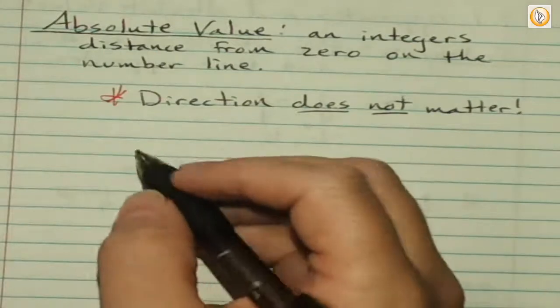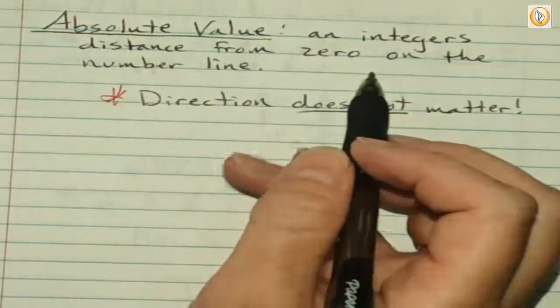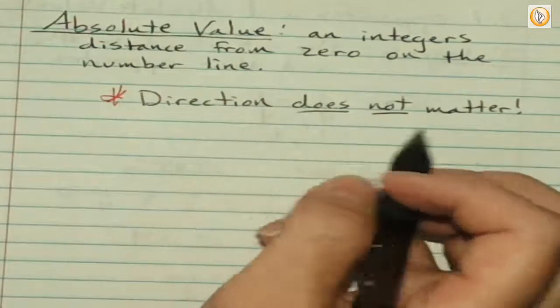So direction does not matter. Absolute value and integers: distance from 0 on the number line. Direction does not matter.